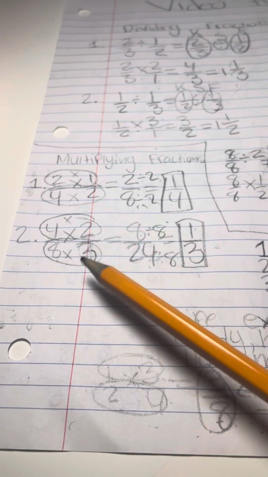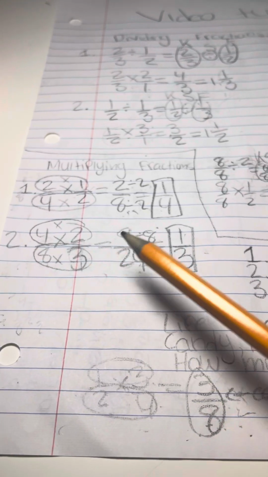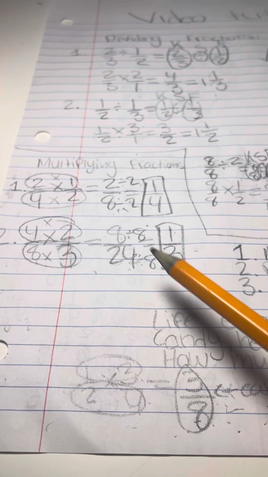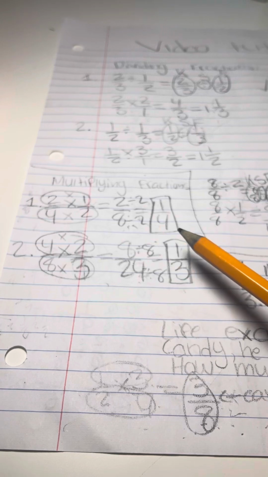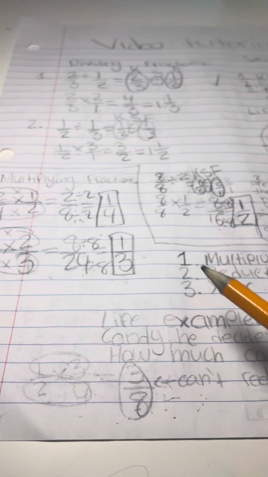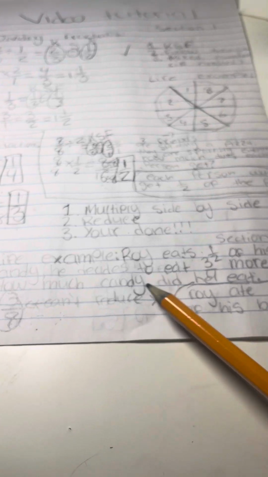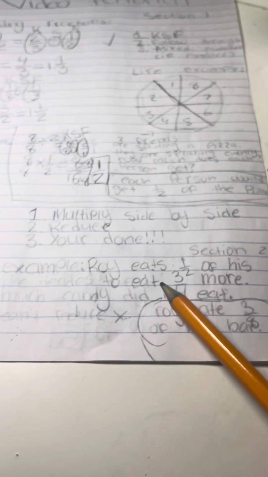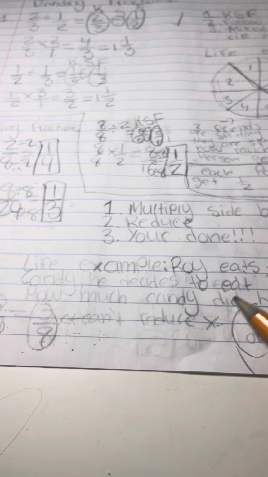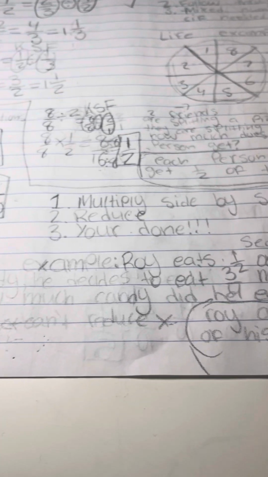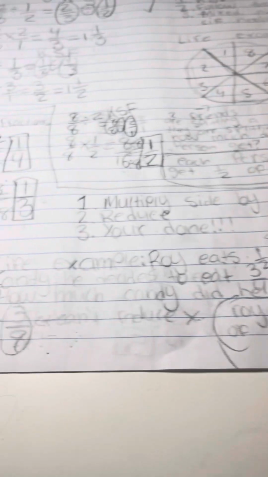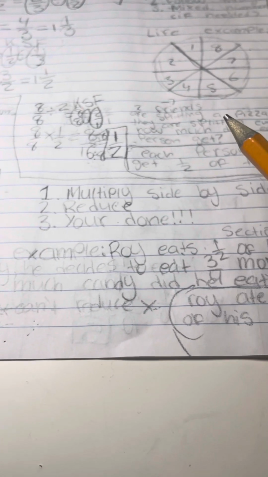Next one, 4/8 times 2/3. 4 times 2, 8. 8 times 3, 24. Reduce down by 8, and you would get 1/3. That is lowest terms also. Now let's hop straight into the life example. Roy eats 1/2 of his candy bar, however you want to say it. He decides to eat 3/4 more. How much candy did he eat?